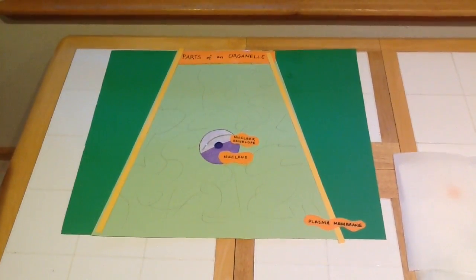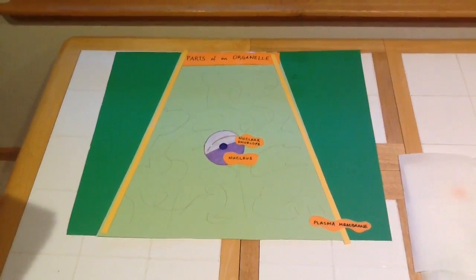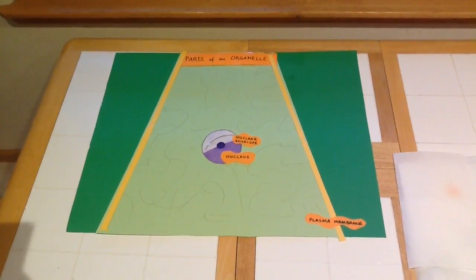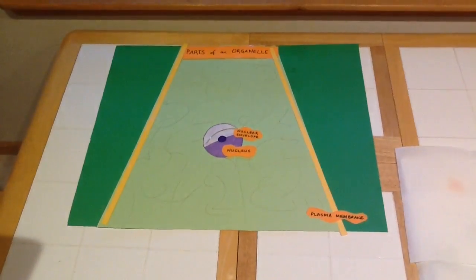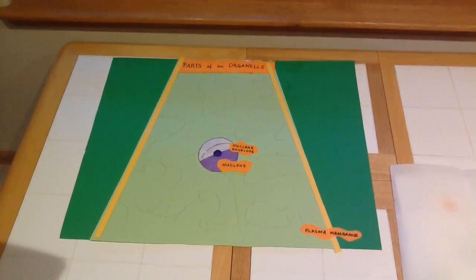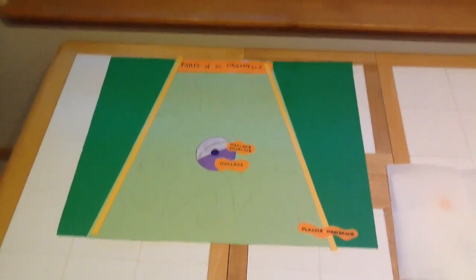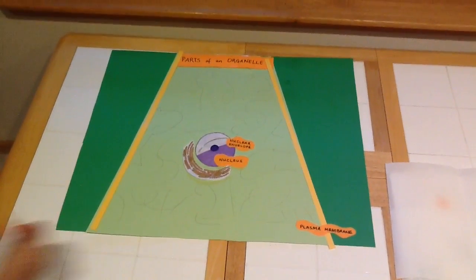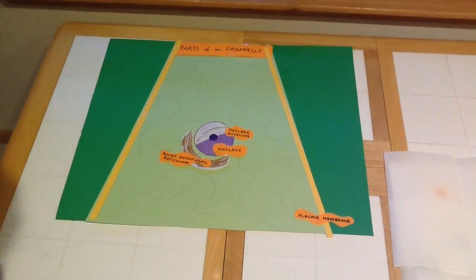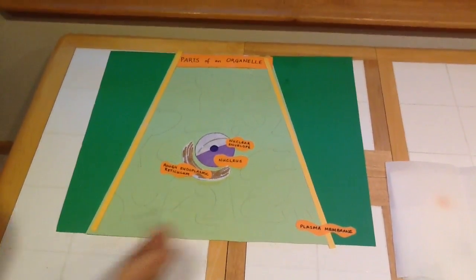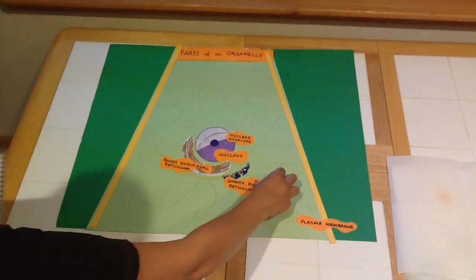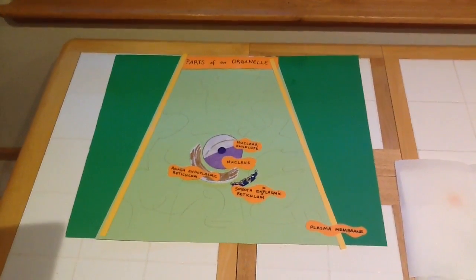Okay? Now, another part that we have in every cell is called endoplasmic reticulum, or ER, and there's two different types. There's rough endoplasmic reticulum, and there is smooth endoplasmic reticulum. The difference is they look different, of course.